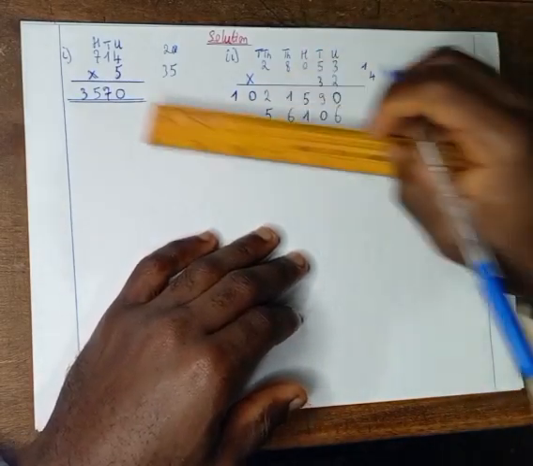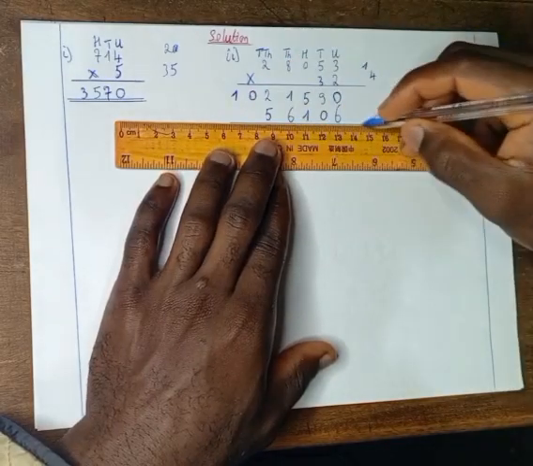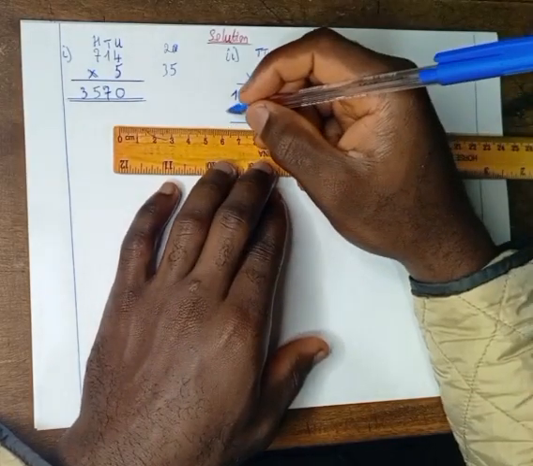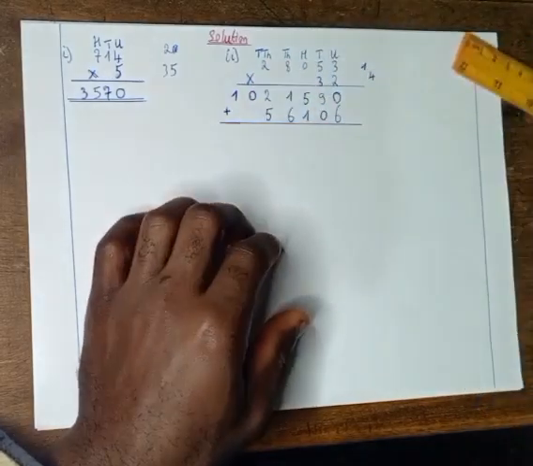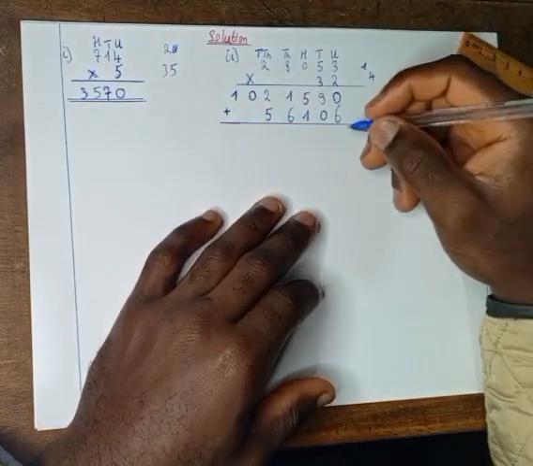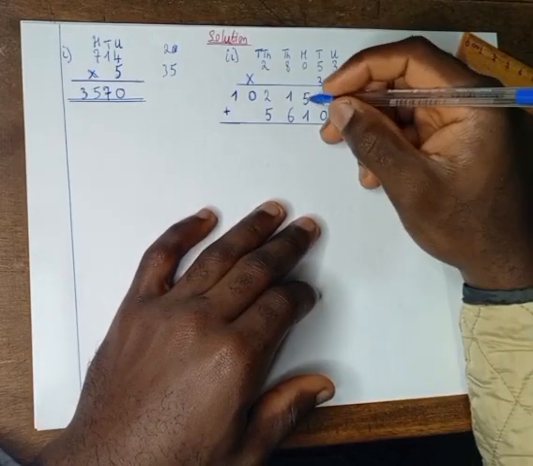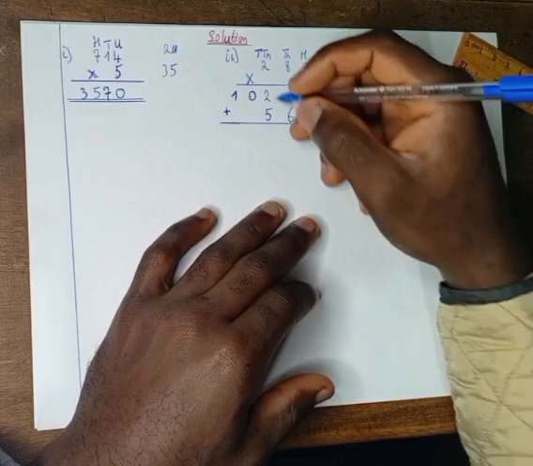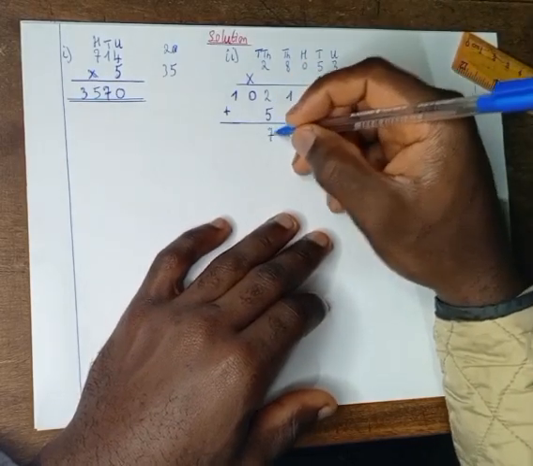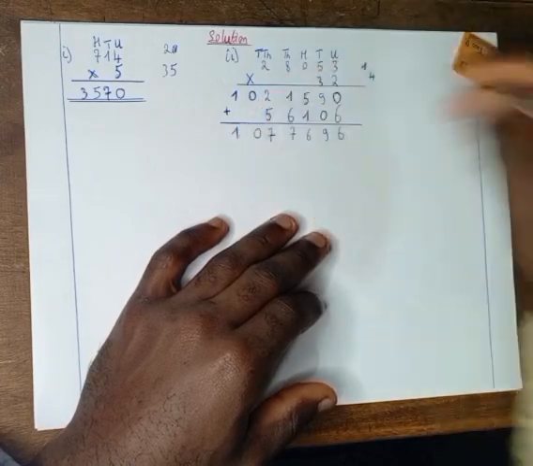Then next we are going to draw another horizontal line as such. Then we add the digits under each place value. 0 plus 6 gives us 6. 9 plus 0 gives us 9. 5 plus 1 gives us 6. 1 plus 6 gives us 7. 2 plus 5 gives us 7. 0 plus nothing remains 0. 1 plus nothing remains 1.